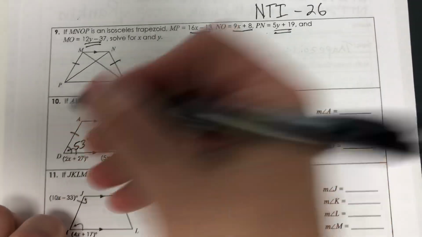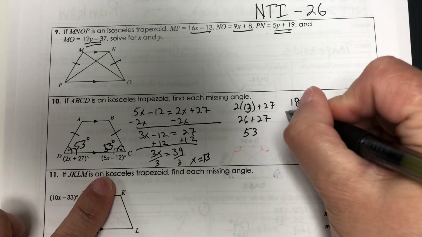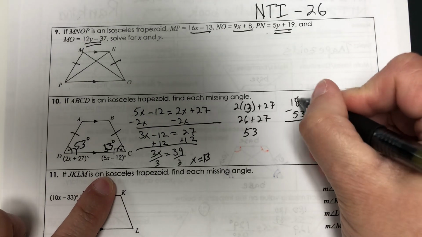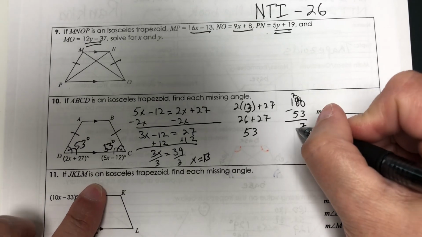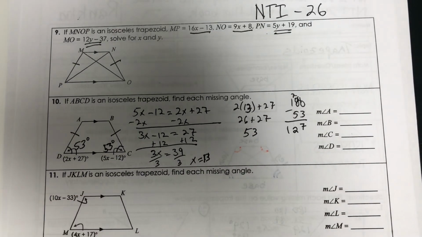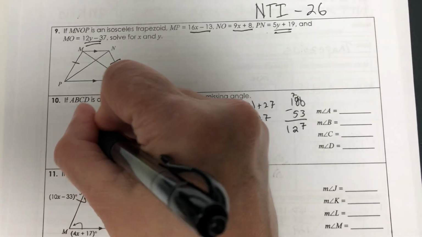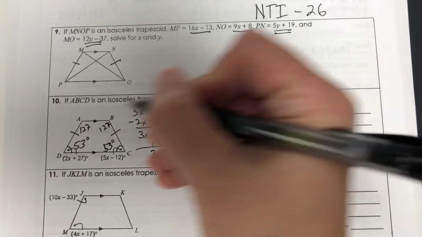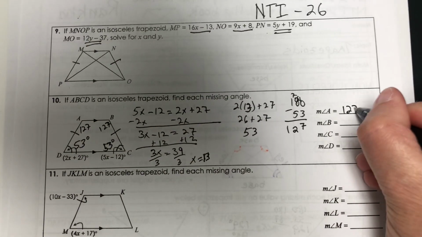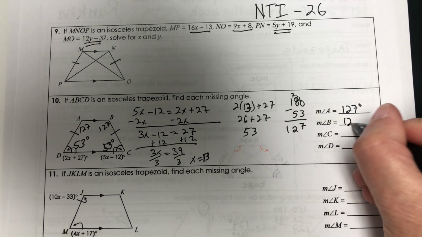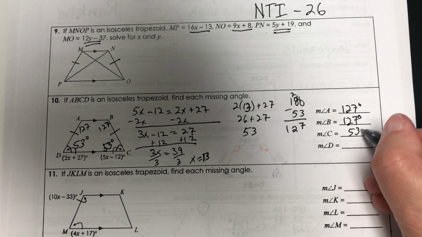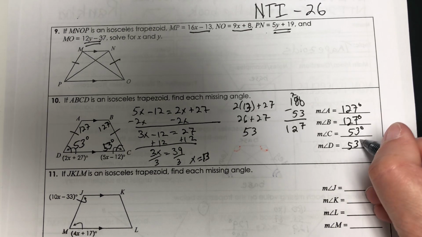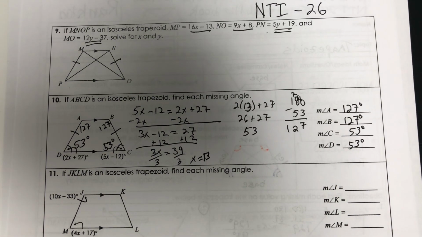And then I know my consecutive angles, those consecutive interior angles, have to add to equal 180. So to find angle A, I'm going to do 180 minus 53. Got to borrow. 10 minus 3 is 7. 7 minus 5, I've got a 2. So 127. This is the same. So angle A is 127 degrees. Angle B, 127 degrees. Angle C, 53 degrees. Angle D, 53 degrees. Okay? Hopefully we are good there.